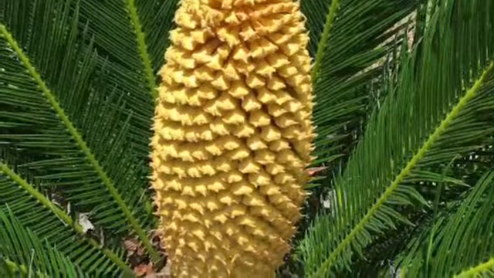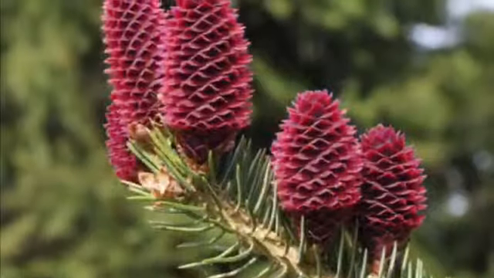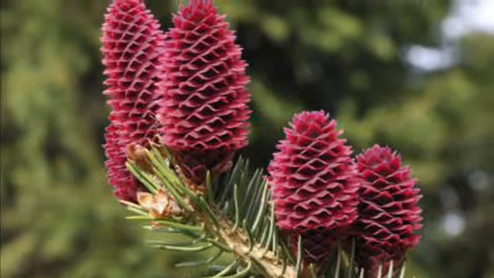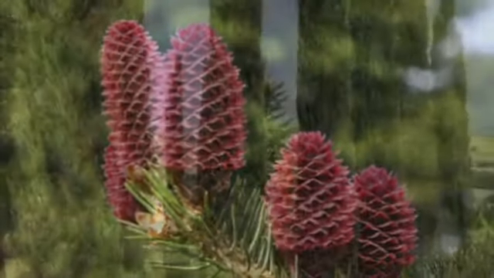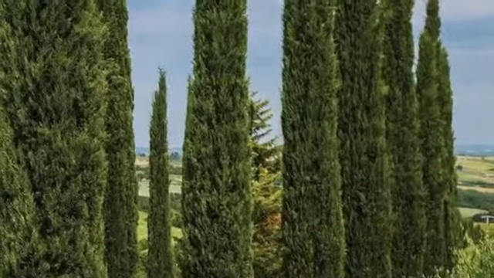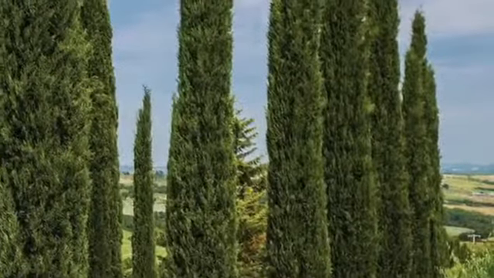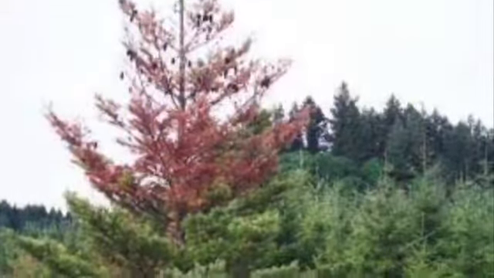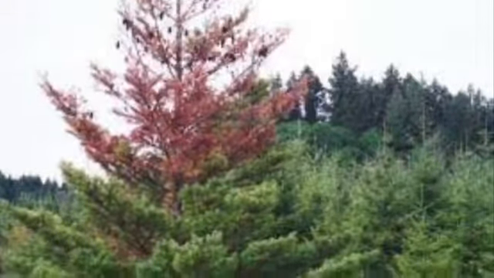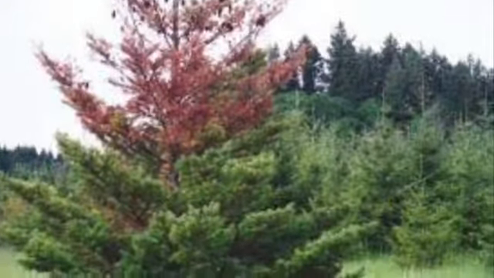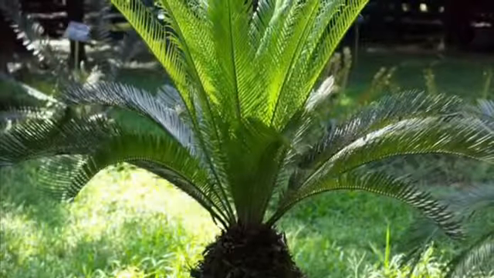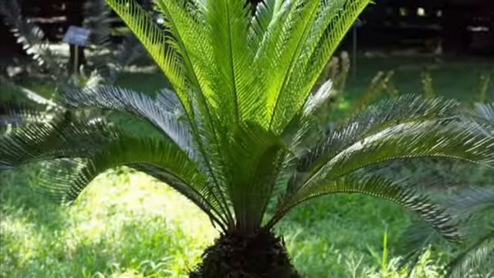Rather, they sit exposed on the surface of leaf-like structures called bracts. Gymnosperms are vascular plants. There are a variety of plants which fall under the term gymnosperm. For this reason, the conditions in which they live differ. Conifers are a type of gymnosperm found all over the world, particularly in boreal forests in the northern hemisphere.